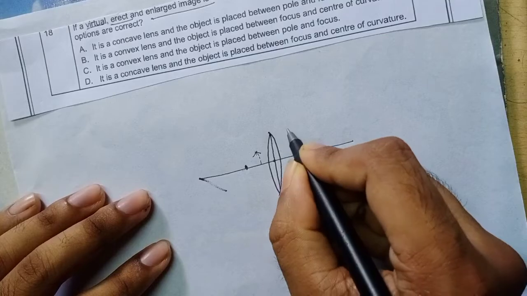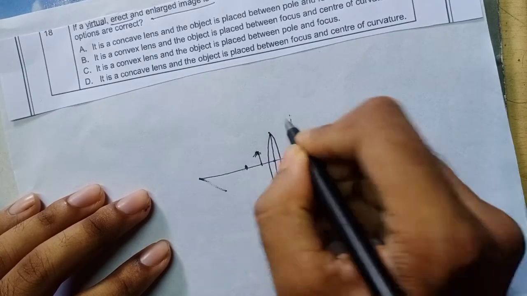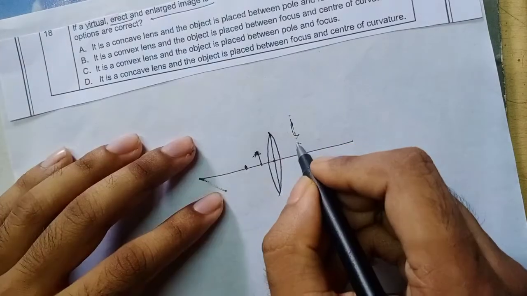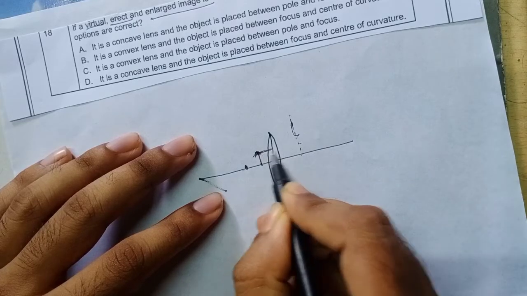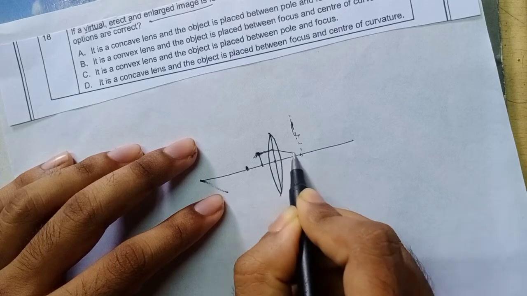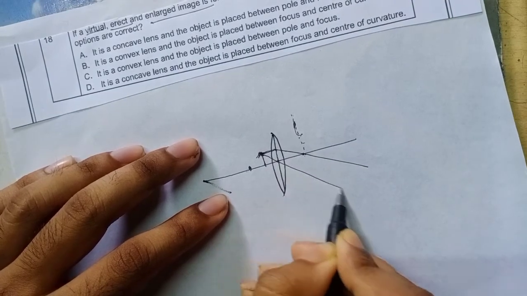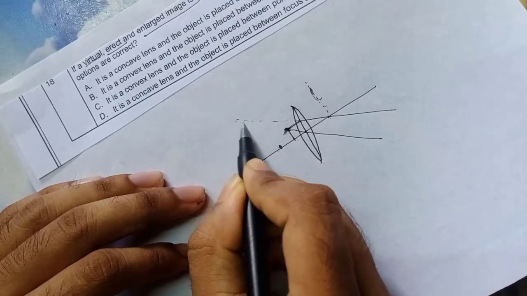A virtual and enlarged image is formed. Say this is the ray parallel to the principal axis, so it will pass through the focus, and so this image will be formed.